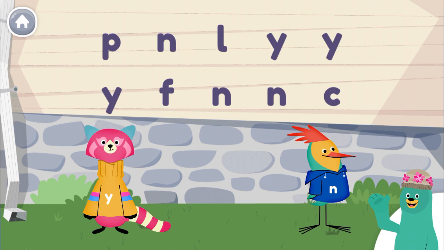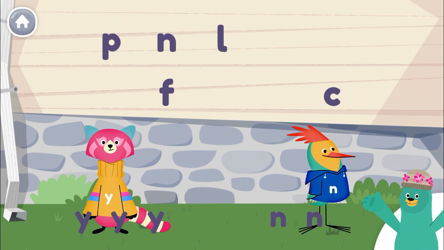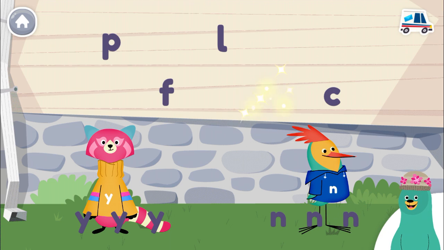Drag the letter Y to Rhea. Drag the letter N to Peck. Y. Nice!